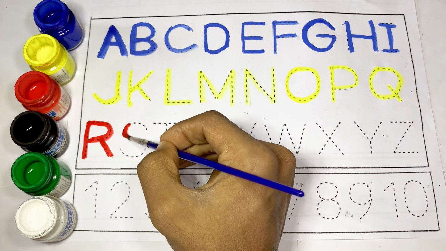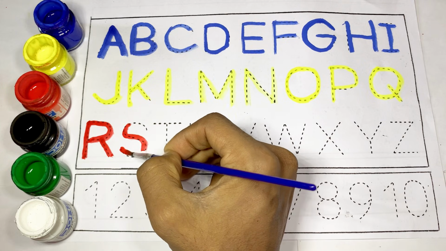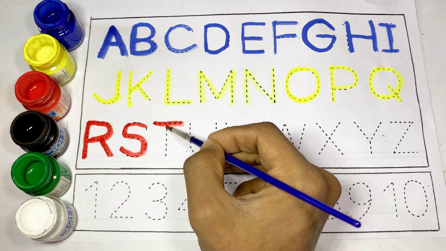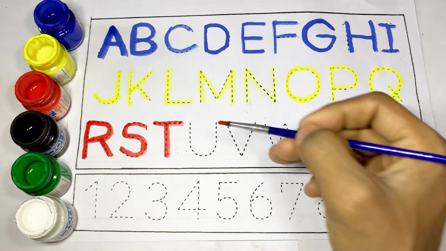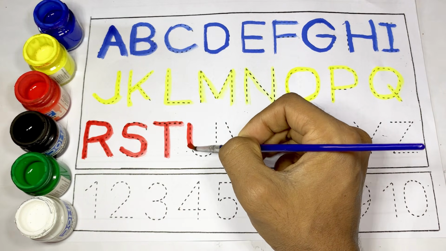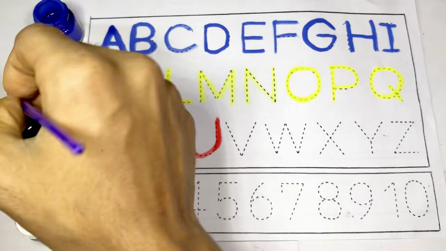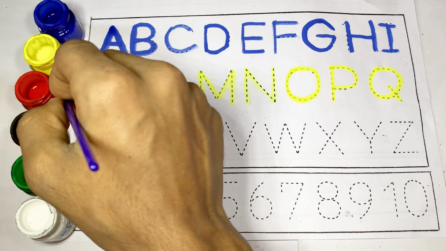S, S for sun, S for snack. T, T for teacher, T for tiger. U, U for umbrella, U for uncle. Kids, again use red color and draw.